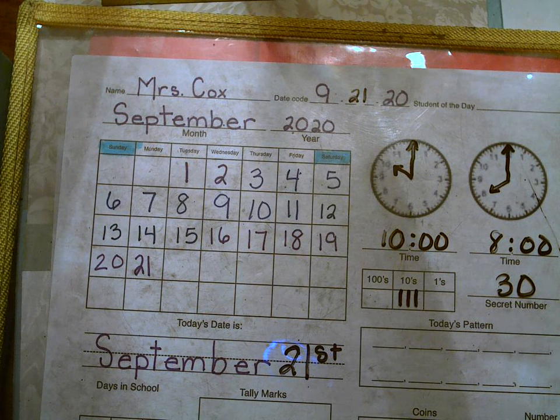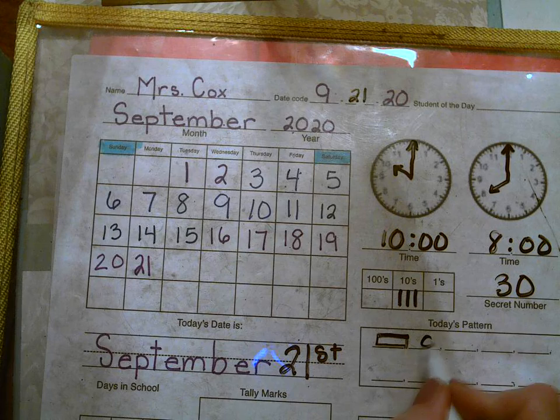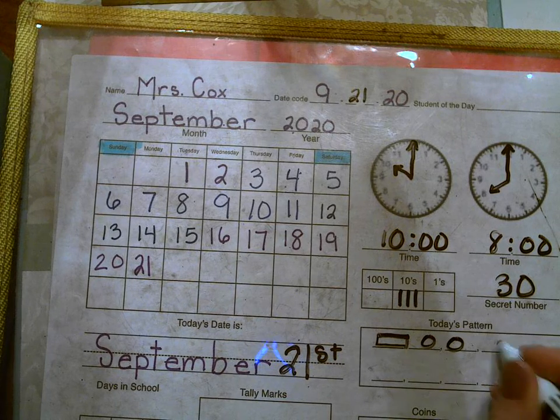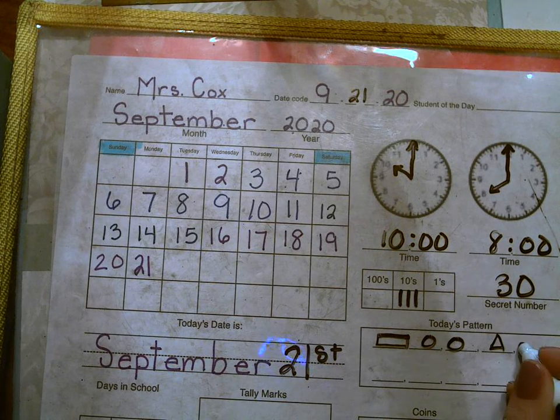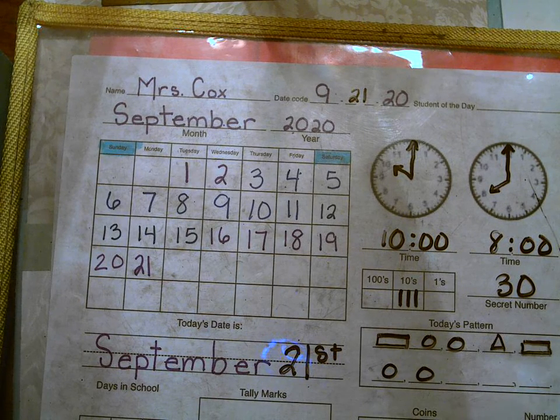My pattern for the day, let me see. Rectangle, circle, circle, triangle, rectangle, circle, circle. What comes next?